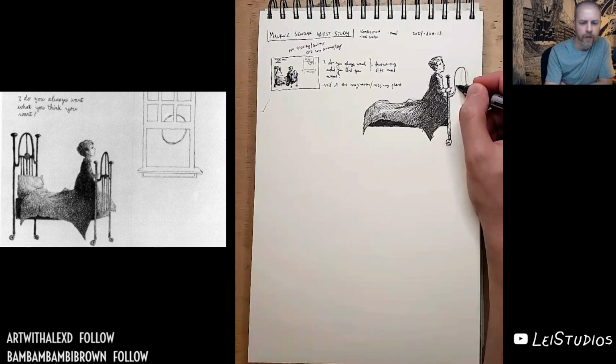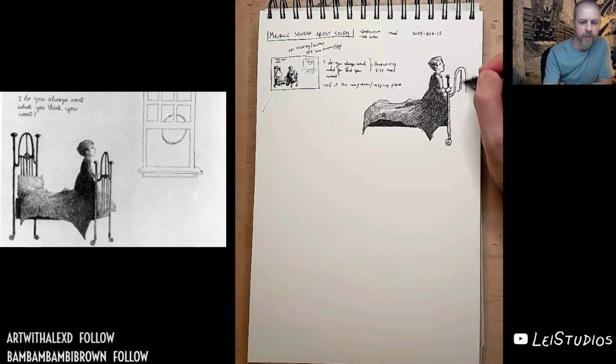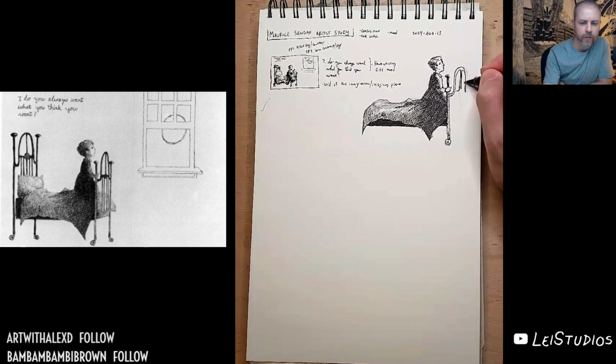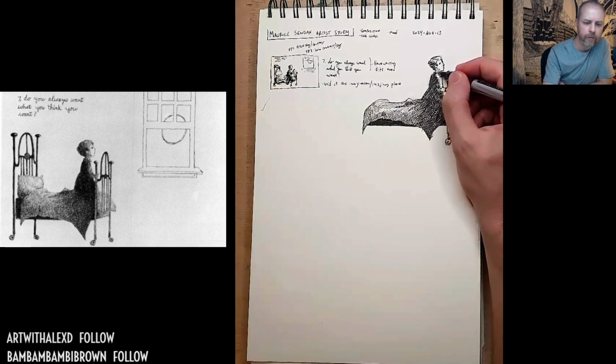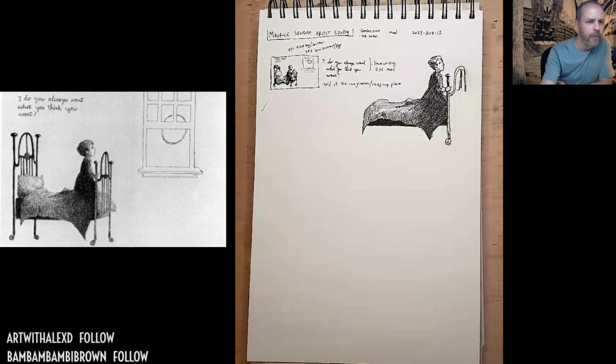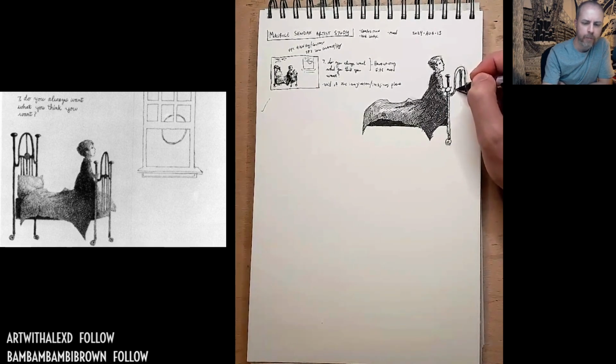We have the light source is the window. Okay, that's an interesting point. Let me see this. I hadn't noticed this before. The light source is the window, and we have the light on the face here. The light source is coming from here, but then the bed here is just black. So that's got to be, I mean, that's a compositional device.